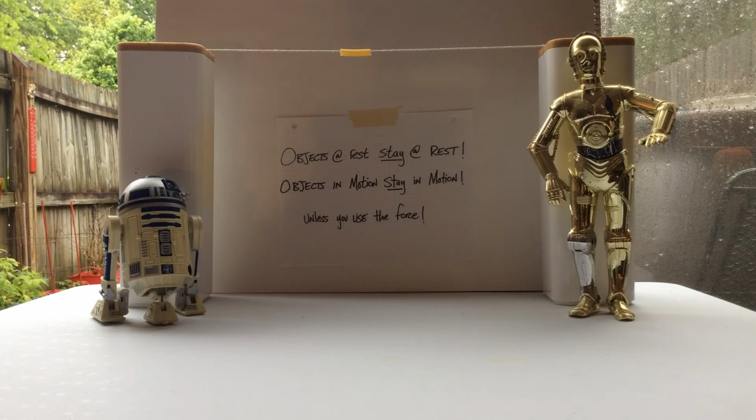Now, the Newton noodle will continue to zoom across the string until it hits the other side, causing it to stop. Let me apply a force to the Newton noodle so that you can see that an object at rest will stay at rest until I apply a force. And then once that force is applied, an object in motion will stay in motion until another force stops it.